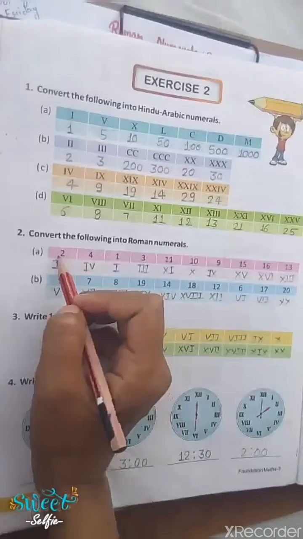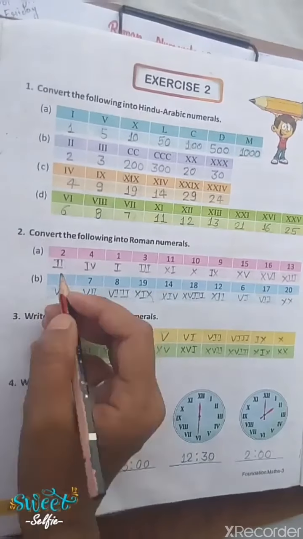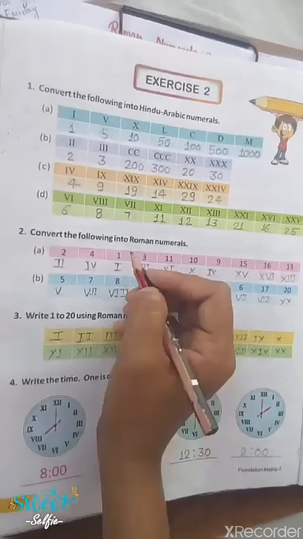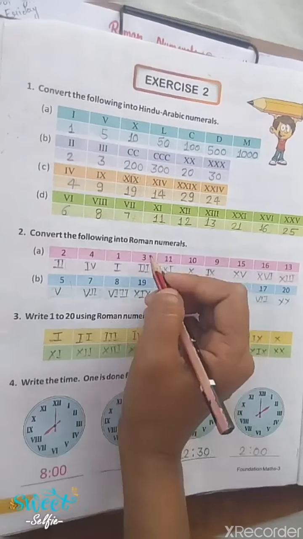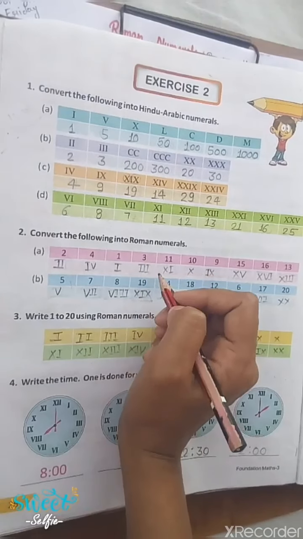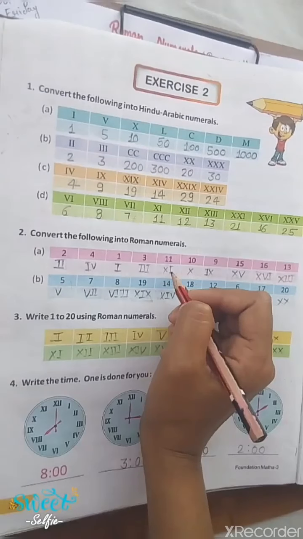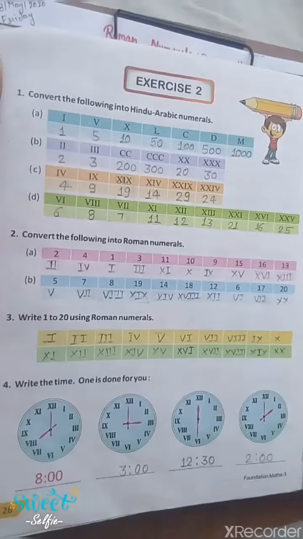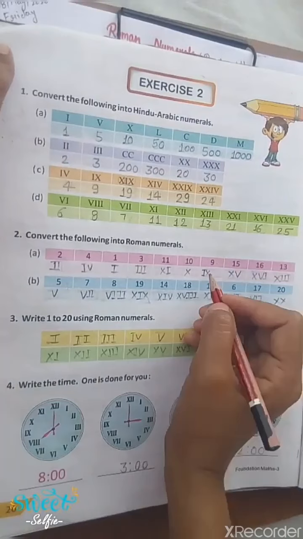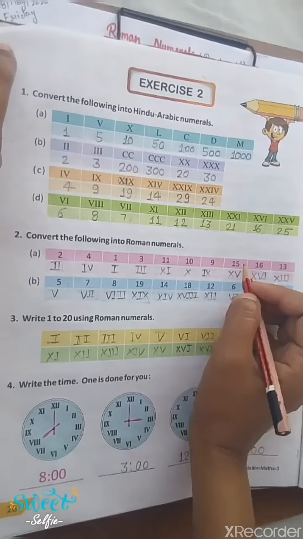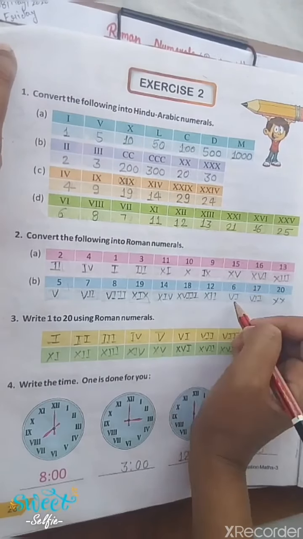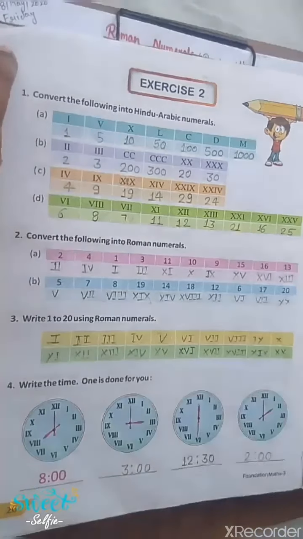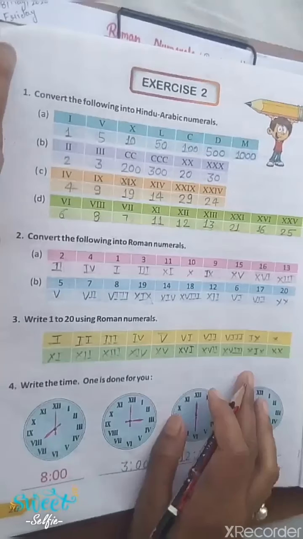So for 2, what we will write? I and I. And for 4, we will write IV. Okay. And for 1, I. And for 3, I, 3 times I. Okay. And for 11, X and I. For 10, X. Okay. Next, 9. For 9, we will write IX. And for 15, X and V. For 16, X, V and I. Okay. Next, for 30, X and 3 times I.